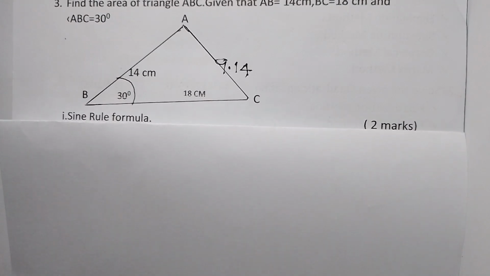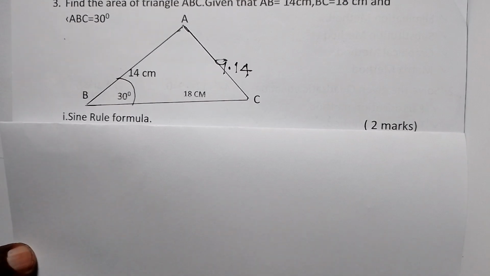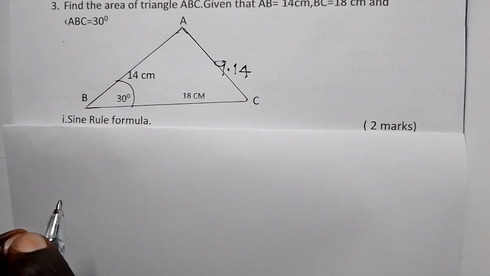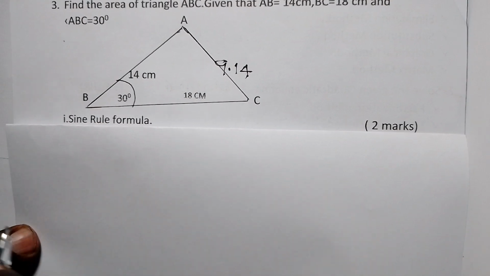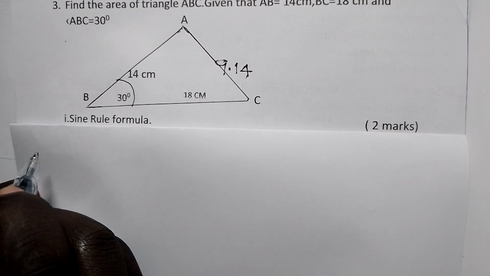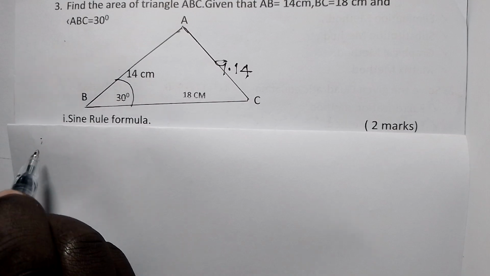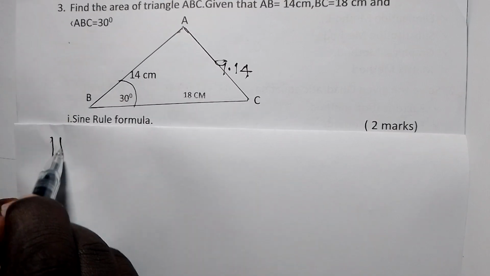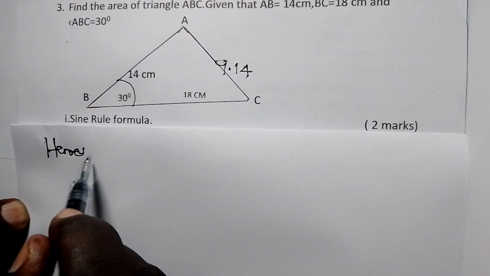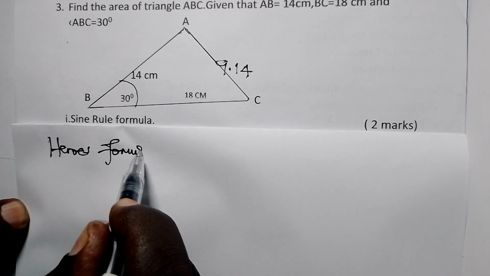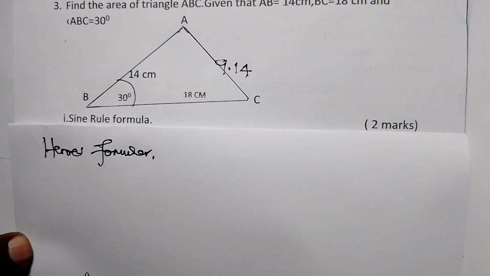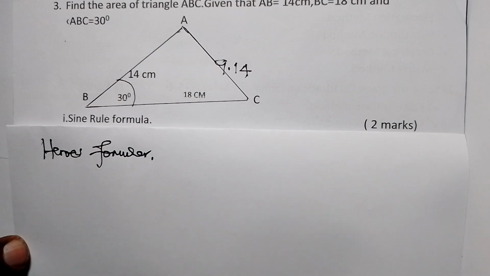Now I want to advance a bit or go out of the question and look at the area of the same triangle, but now using a different method. And this method we want to use, we are going to use Hero's formula to get the area of the triangle.